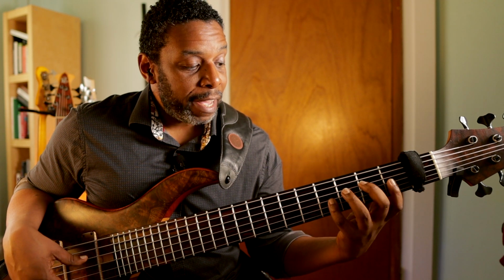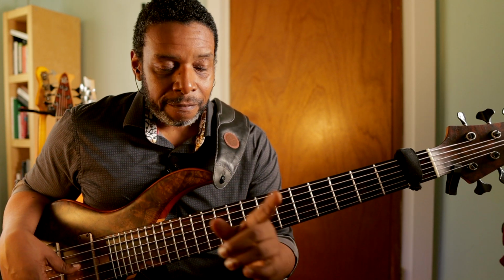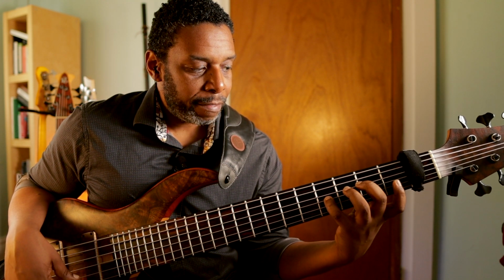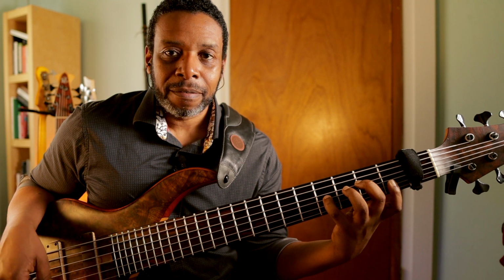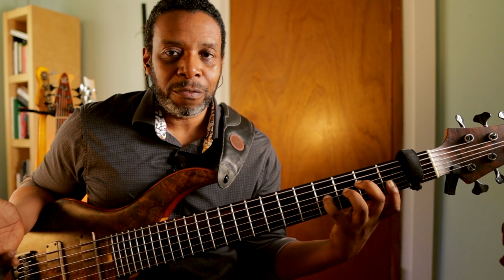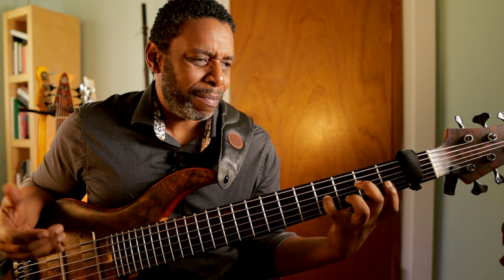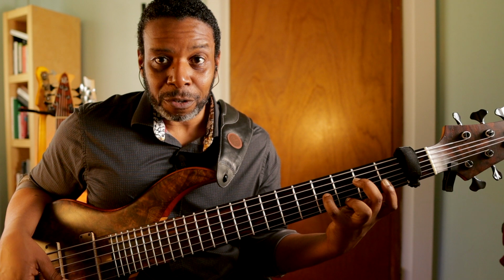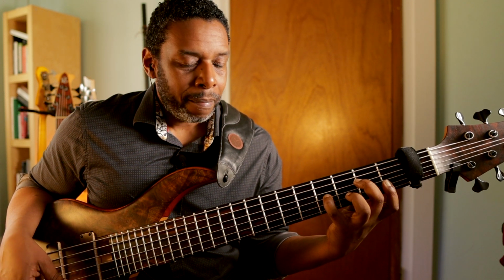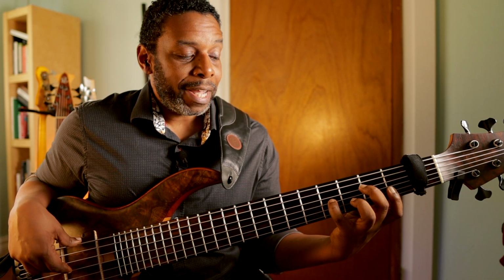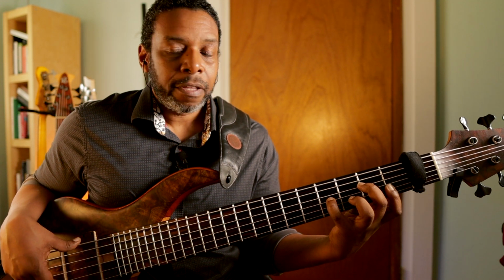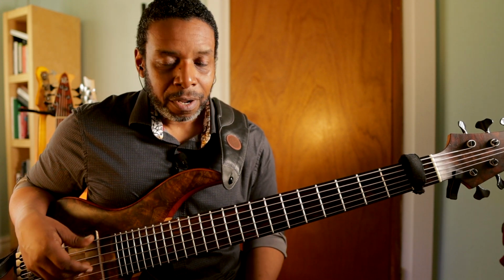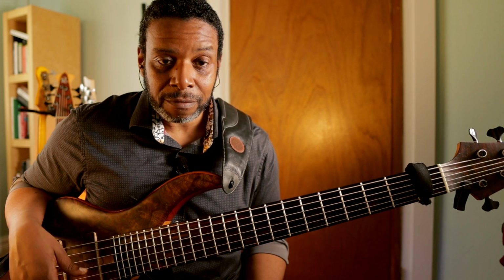So this might make life a little easier for you if I change my shape to the root, the 5th, the 6th, and the 9th. A beautiful sound, and a sound that I think I prefer over this very difficult shape. So here I've got the root, again the root, the 5th, the 6th, and the 9th, essentially a C6-9 chord, which is a great substitution for a C major 7 chord.